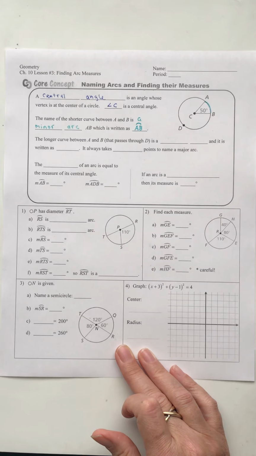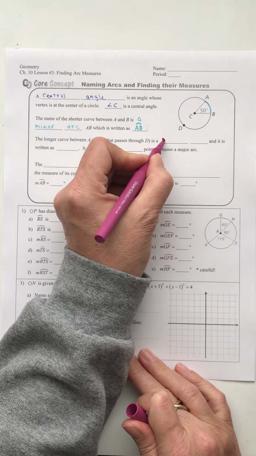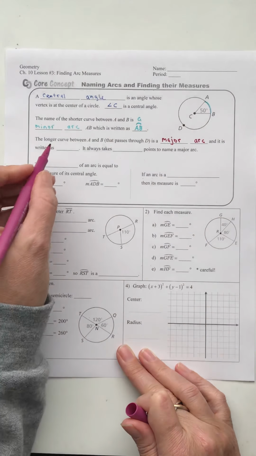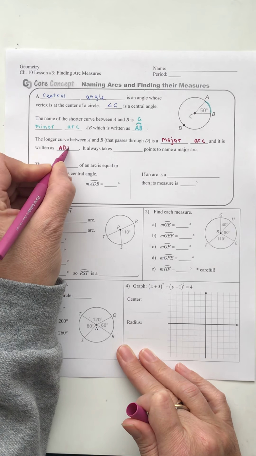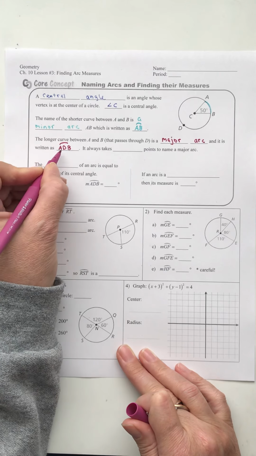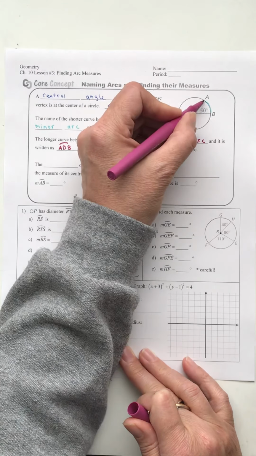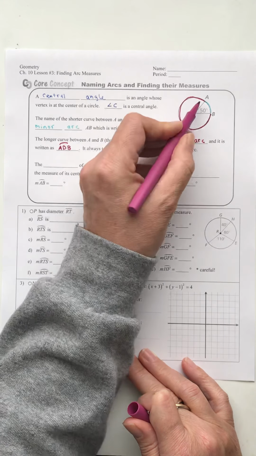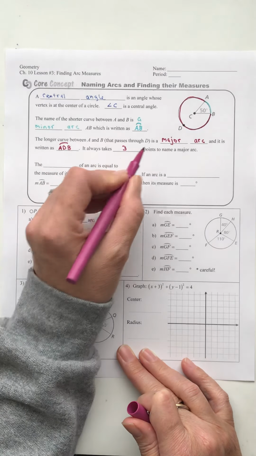And the longer curve that goes between points A and B that passes through D is called a major arc. And it is written as A, D, B with an arc on top. And it wouldn't matter if you said A, B, D or B, D, A. The order of the letters isn't significant as long as the ending point and the starting point are what you would want. And then you need a third letter if you mean to go all the way around the long way. It always takes 3 points to name a major arc.